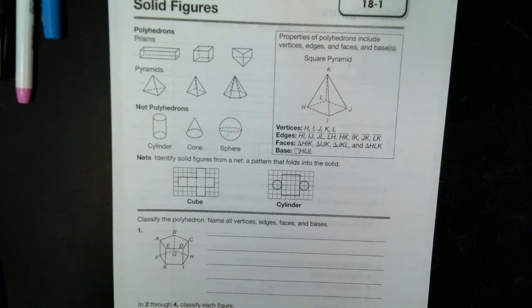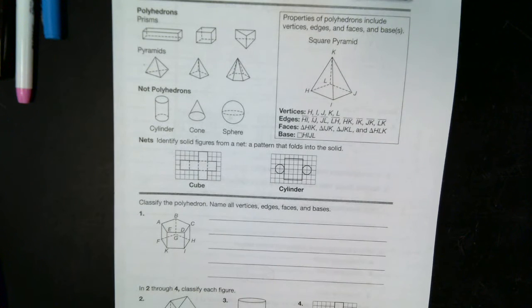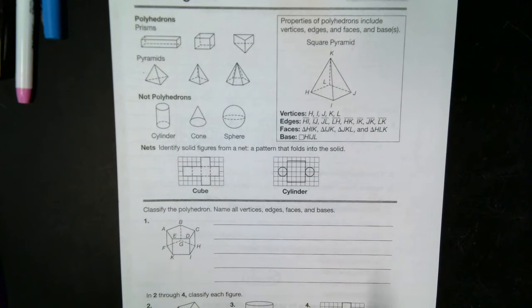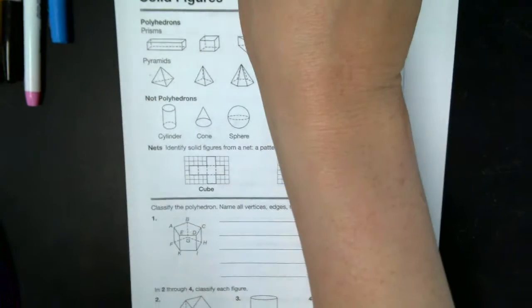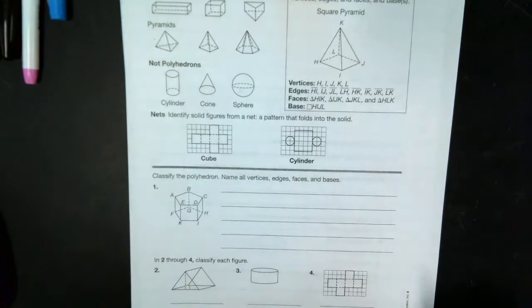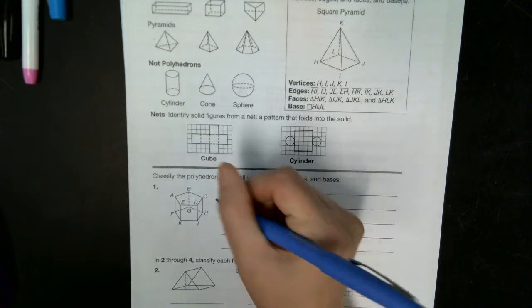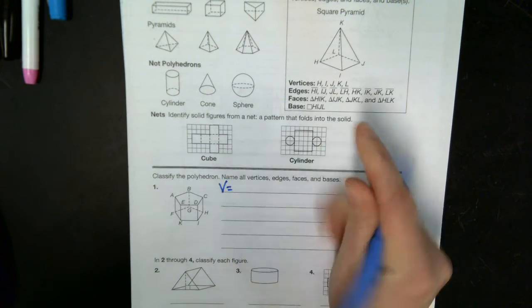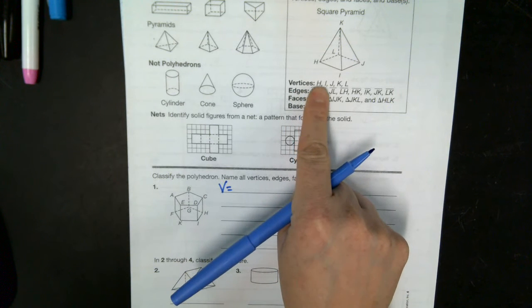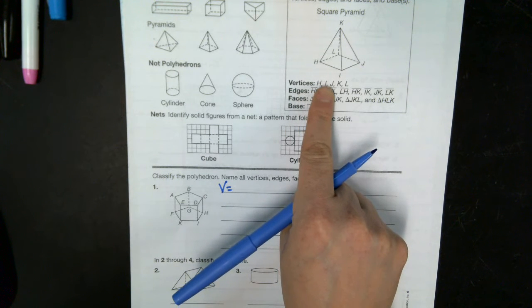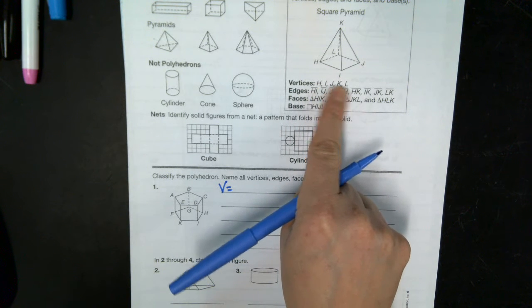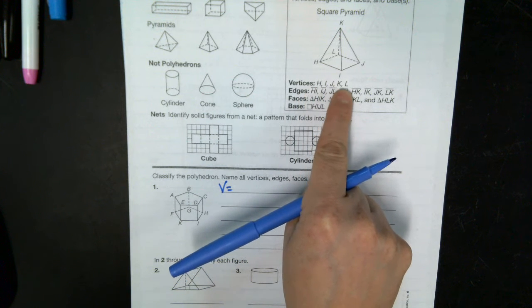All right, so what we're going to do for this is we're going to classify the polyhedron here by naming all the vertices, edges, faces, and the base. Okay, so let's go ahead and look at the vertices. To identify vertices, what you do is you just name the point and put a comma. See it right there? Just name a point and put a comma.